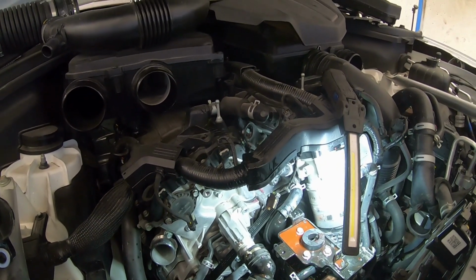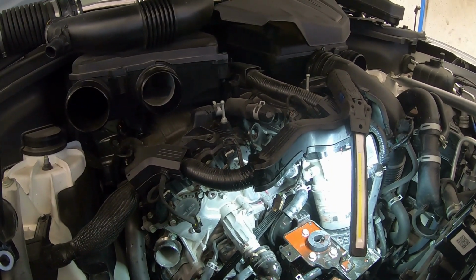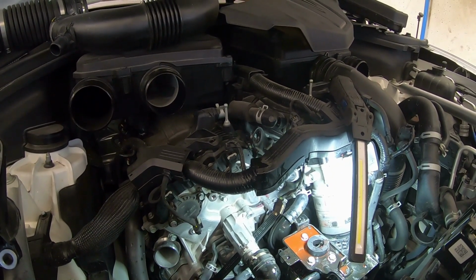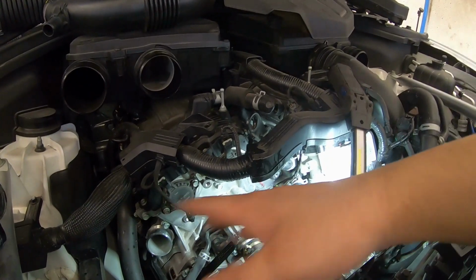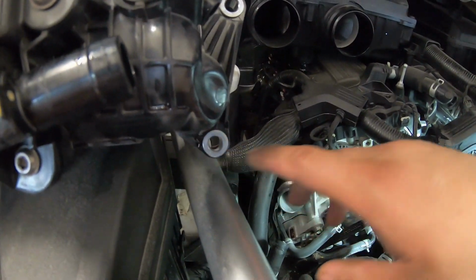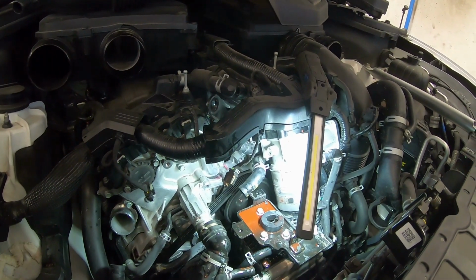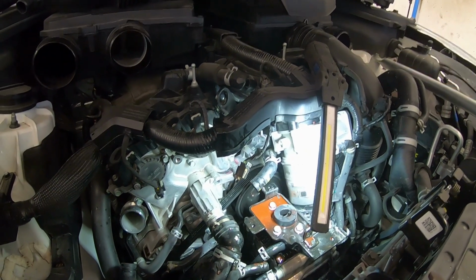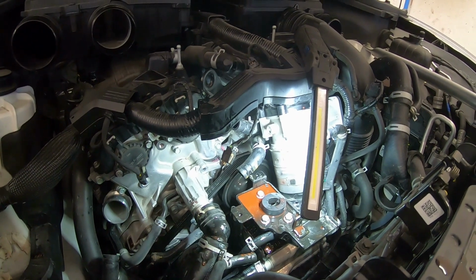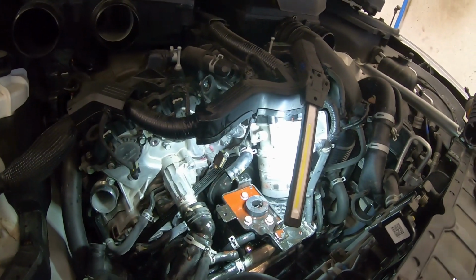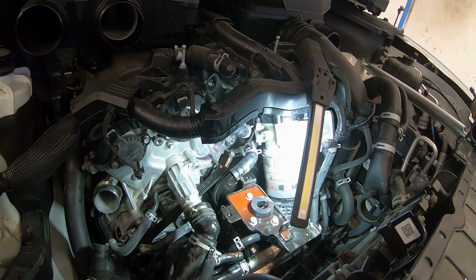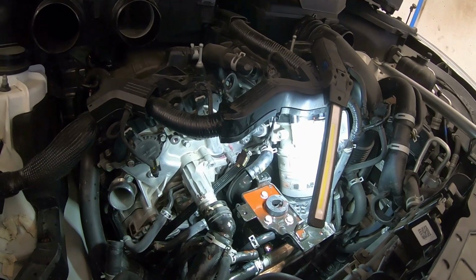I think it's worse than the GV70, because when I was removing the bolts at the bottom here, the hose here, I was thinking on my last video, how did I do it, because I was struggling a little bit. So yeah, and I will update you when everything is installed back together and we'll see.